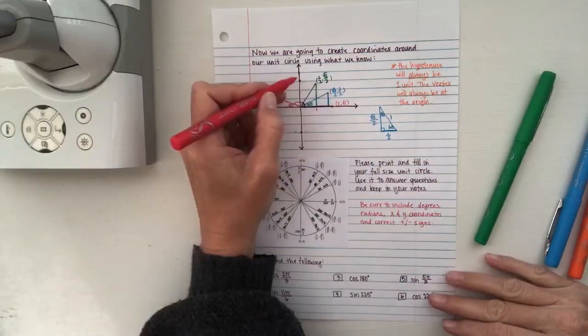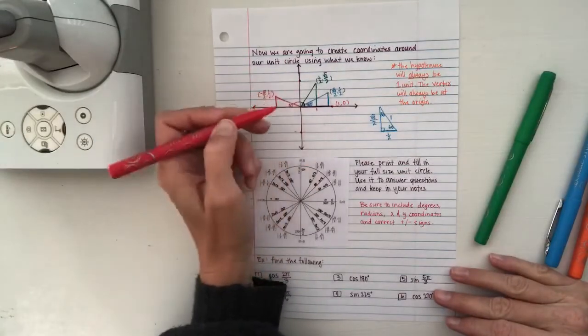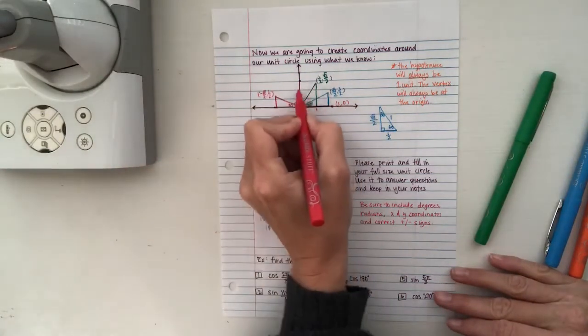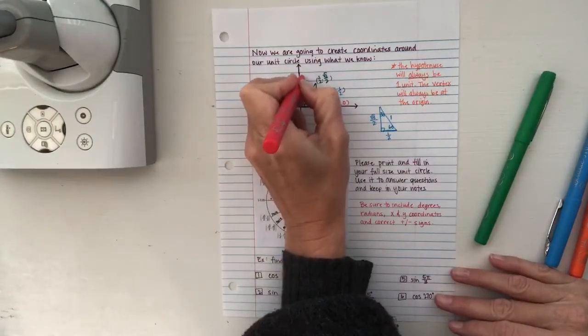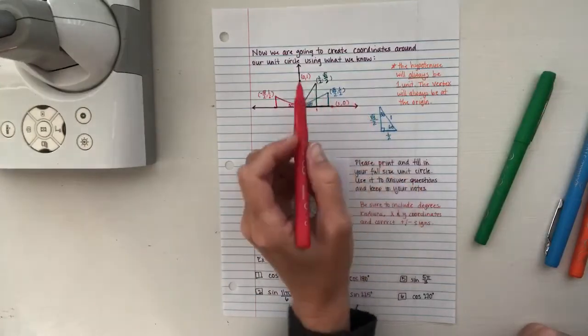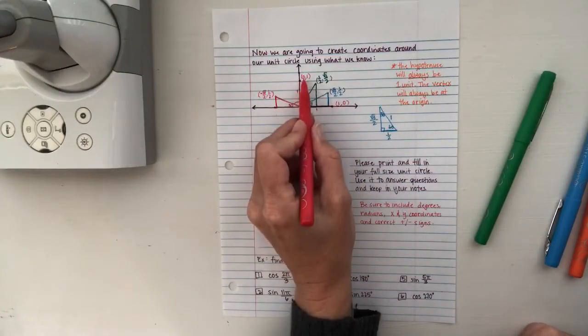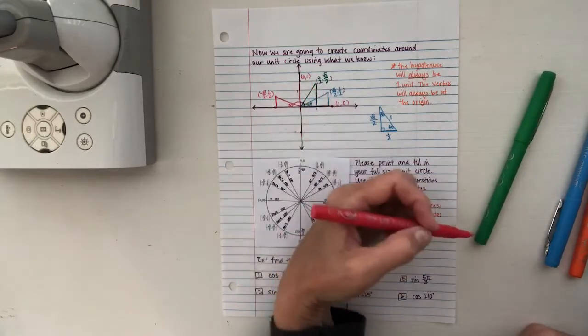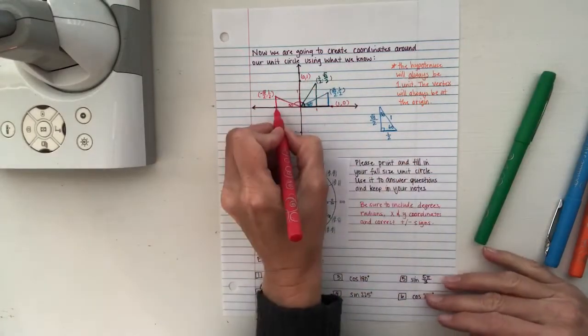What happens when I get up to the 90 degree mark here? Well, I know that, again, the radius of the circle is 1, so that means my coordinate is 0, 1. So the cosine of 90 degrees is 0, and the sine of 90 degrees is 1. And again, you can test that in your calculator. Well, what about 180?